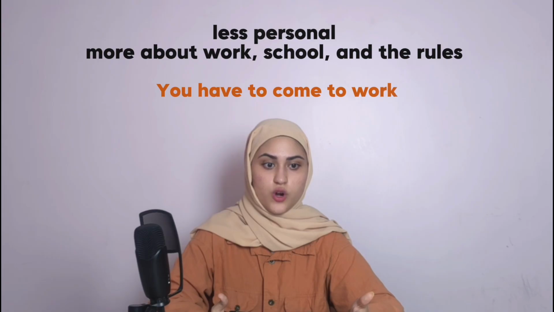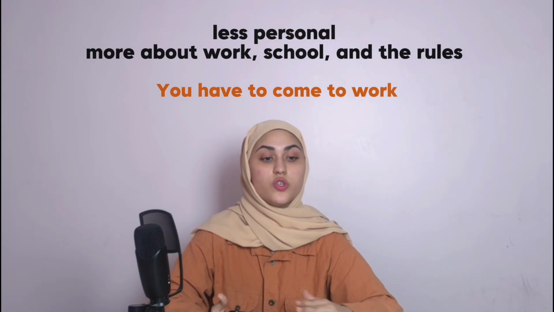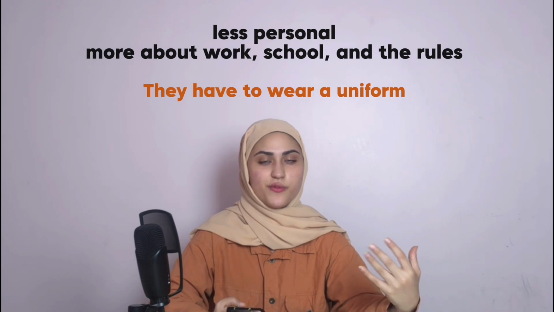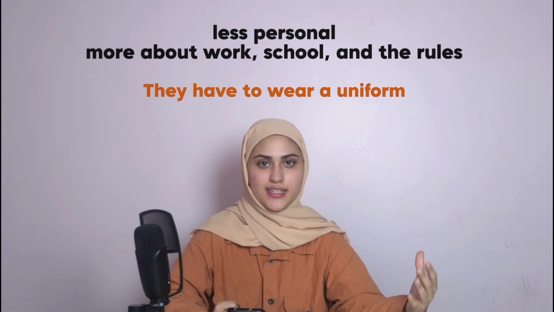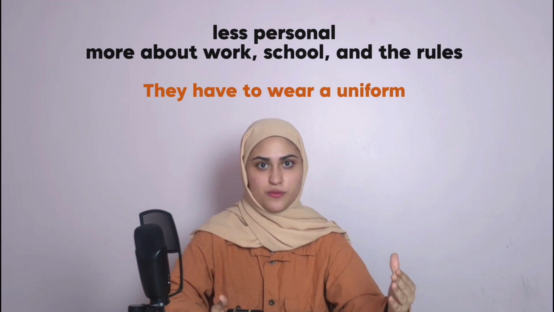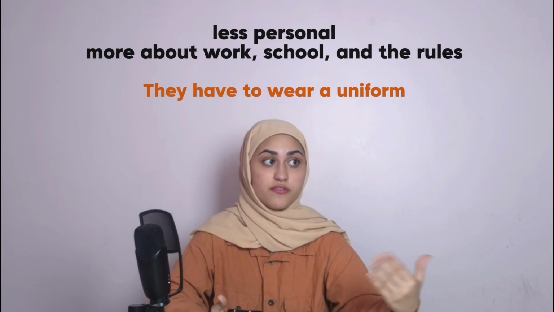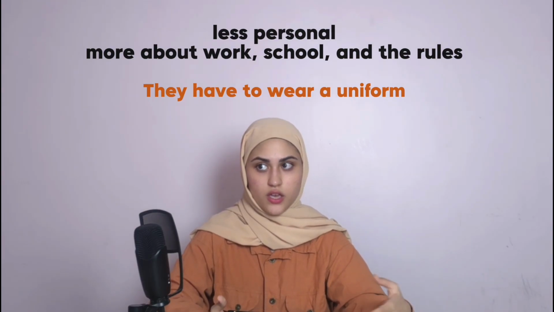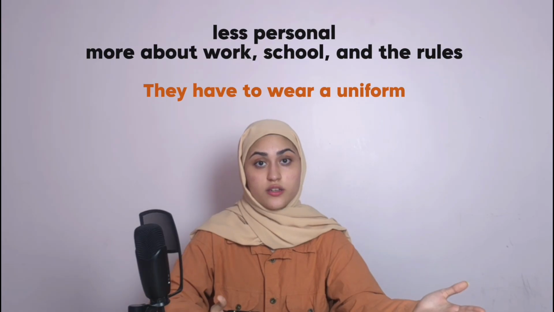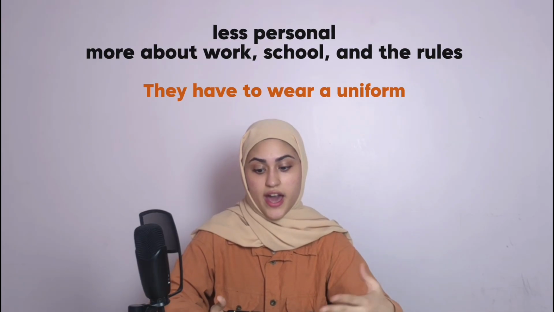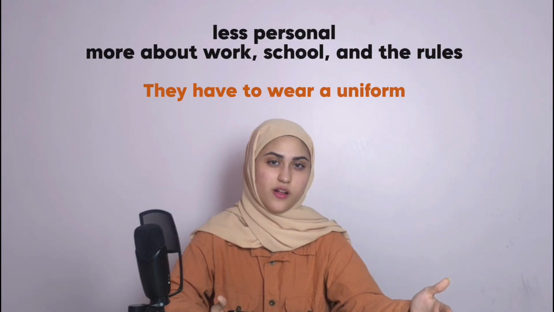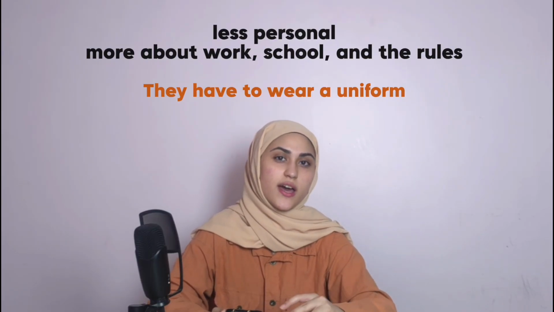You have to come to work, or for example, at school, you guys have to wear this uniform. It's a rule, it's the way it needs to be done. So I have to do this. I have to wear that uniform. I have to go to work at the weekends. I have to do that. It's less personal, usually imposed by work or schedule.